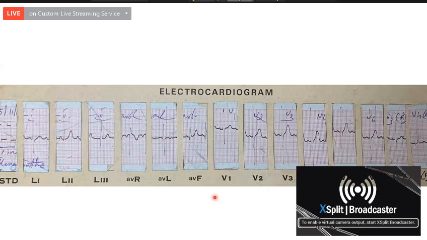Normal sinus rhythm, sir, with AVL axis around plus 60 degrees. Okay. With RVH plus LVH. Yeah. Sir.